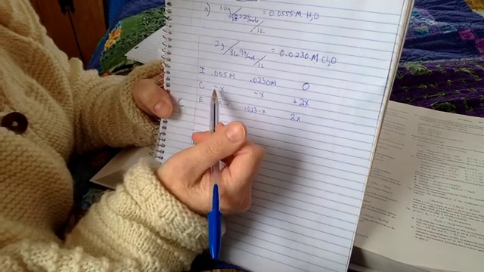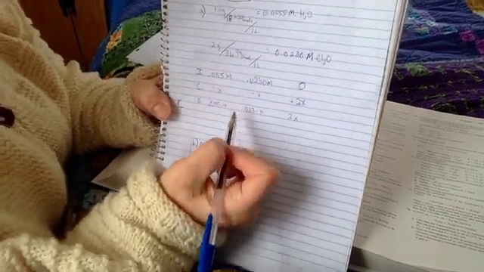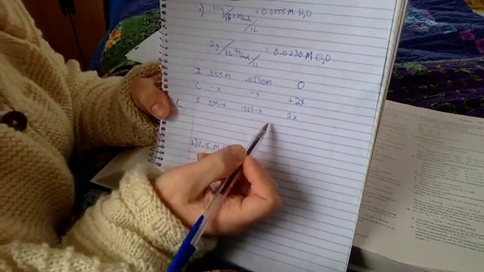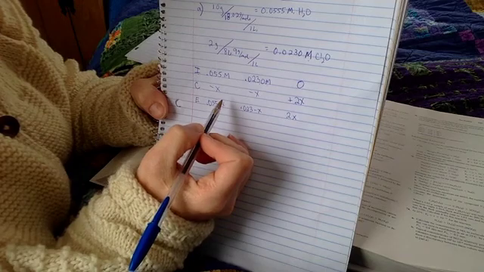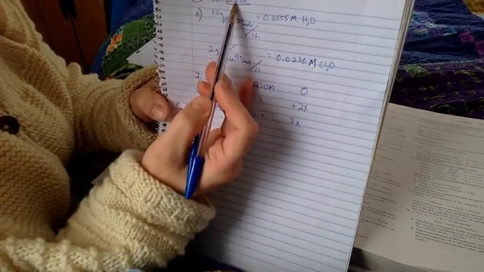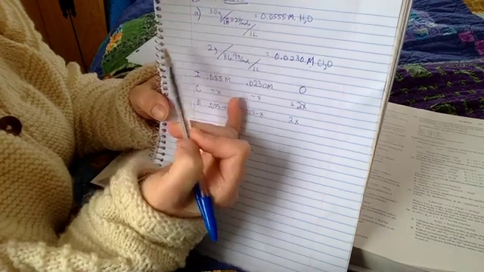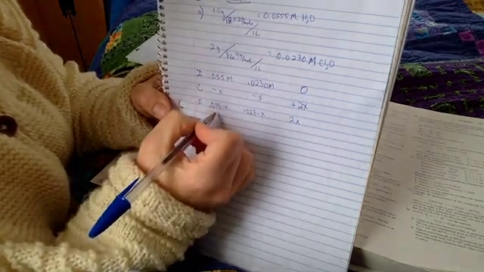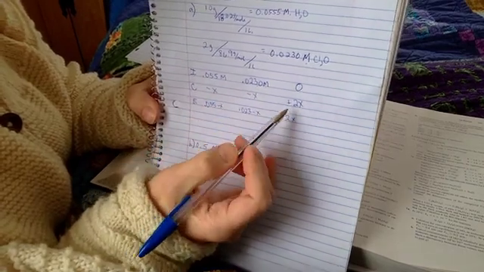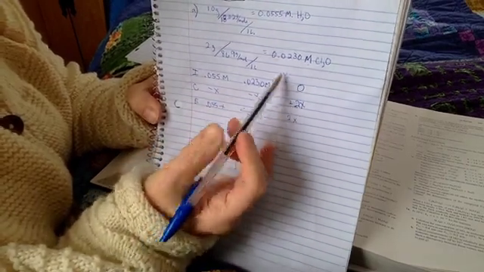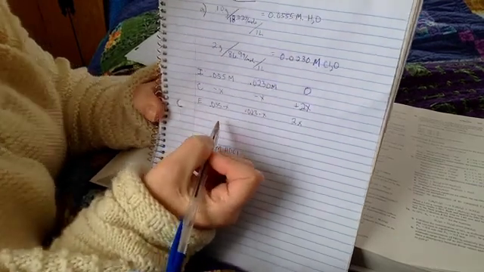There's going to be some change, so we'll write those as X. We don't know how much they are going to change, except that in the end, if we use our mass law, we're going to get our 0.090 for our equilibrium constant. So these are going to decrease by X. This is going to increase by 2X because the balanced equation told us we're going to end up with 2 moles of this for each mole of reactant.